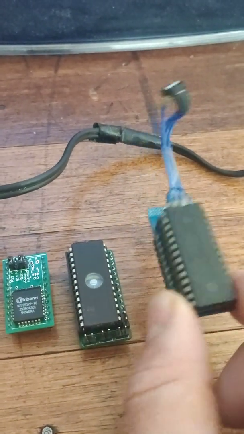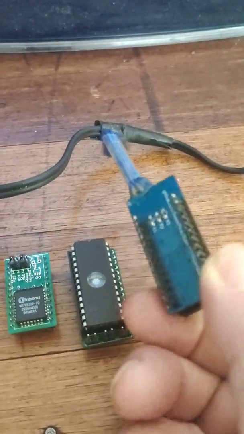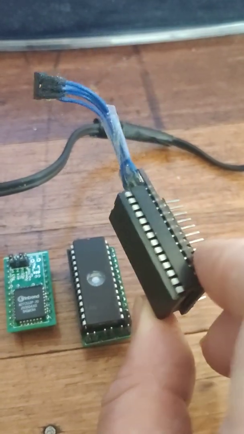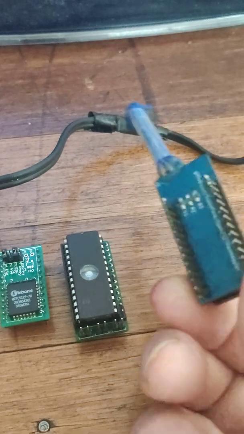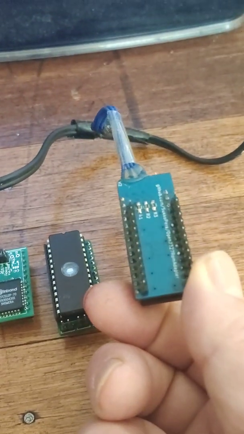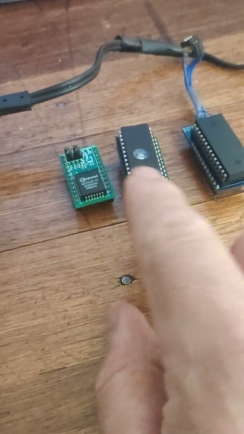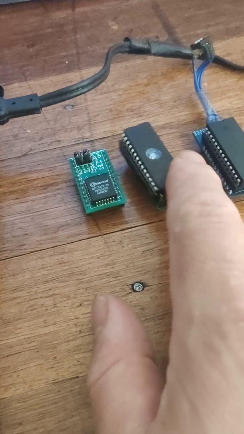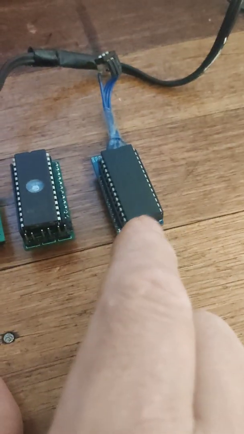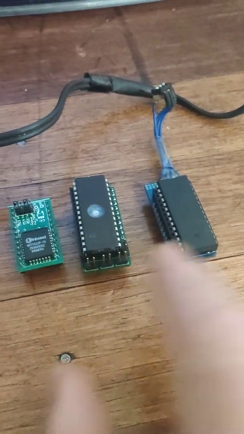And here's another one. This is a different version altogether, and this is from a completely different design schematic. Essentially this one, and this one here, do all the same thing. These ones will replace the character ROM in a VIC-20.